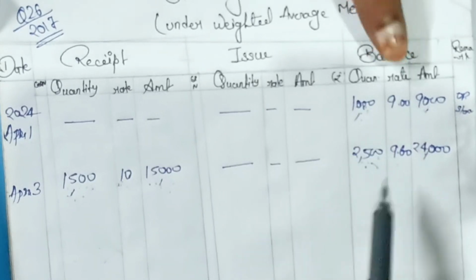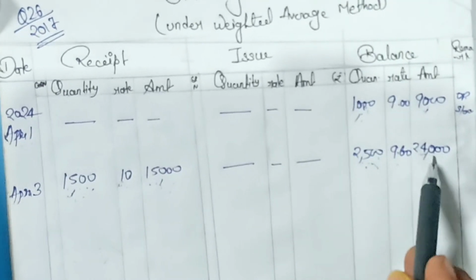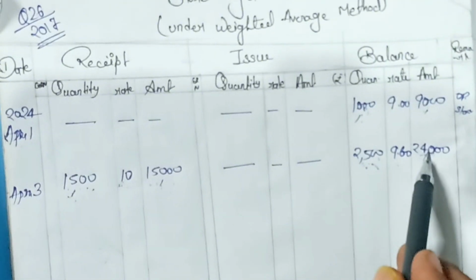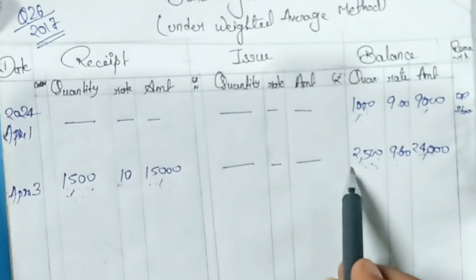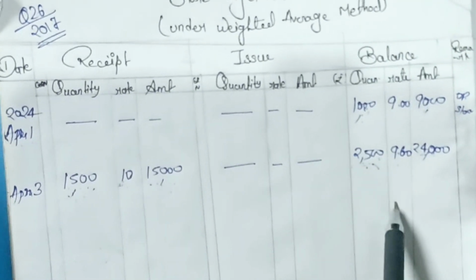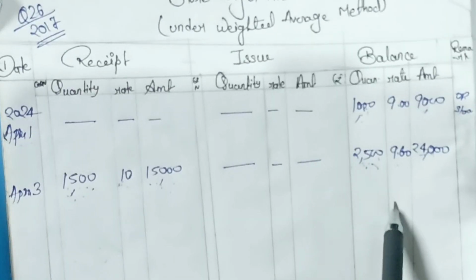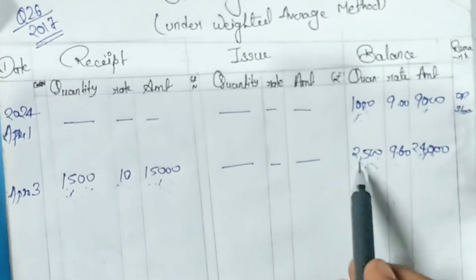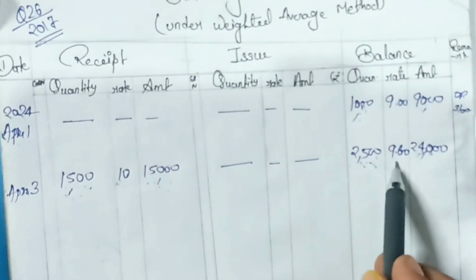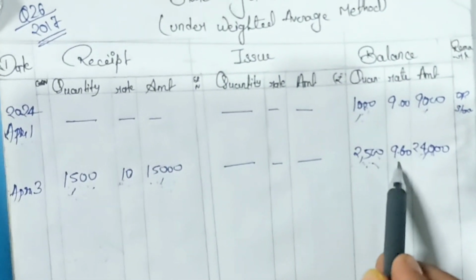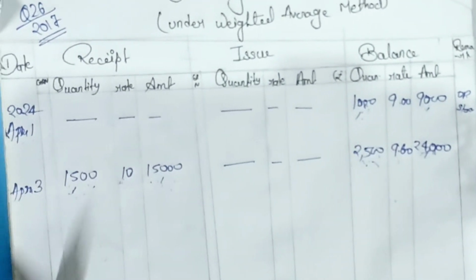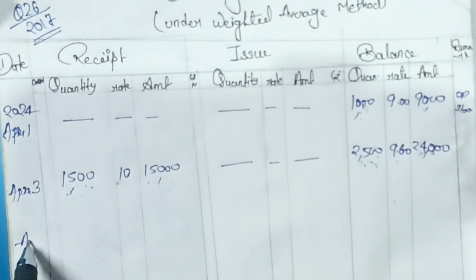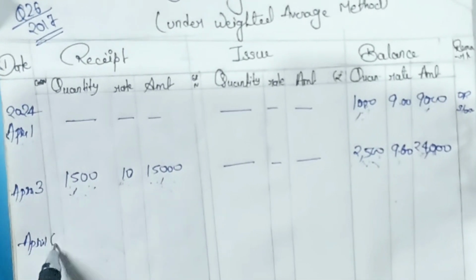Sir, how did you get the rate? Just divide. Amount will be divided by quantity. Always divide the amount by quantity and we will get a new rate. Is that clear? Should I repeat it? Look here. Always try to divide the amount by quantity, then we will get a new price, a new rate. Okay. Now we are moving to the next date, that is 6th April.